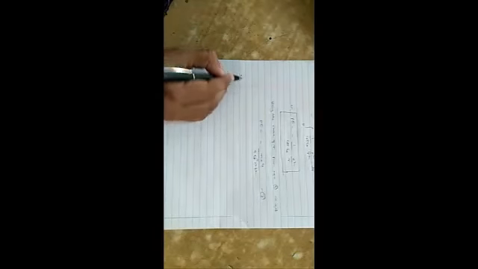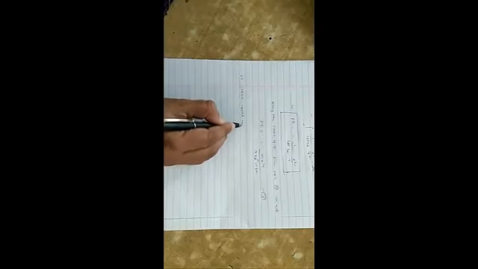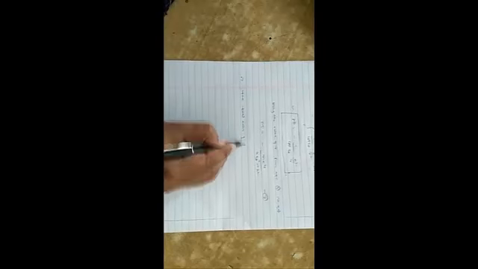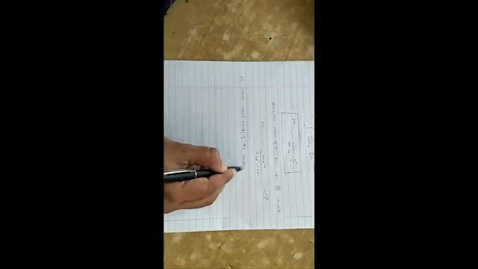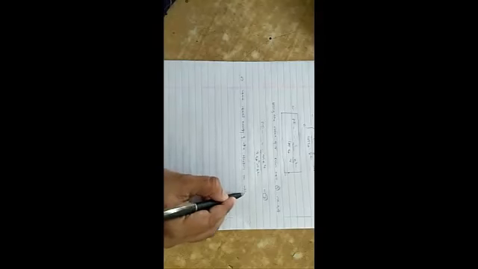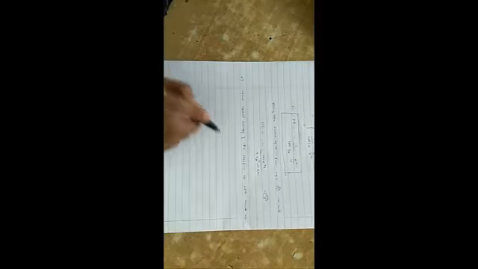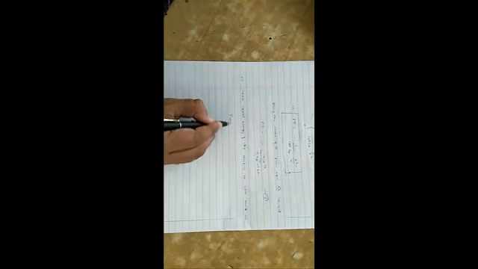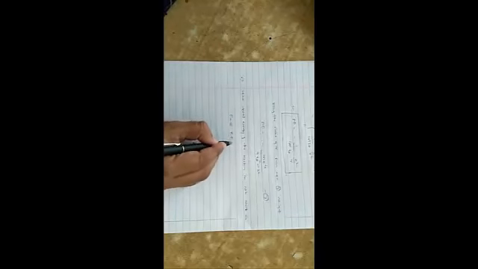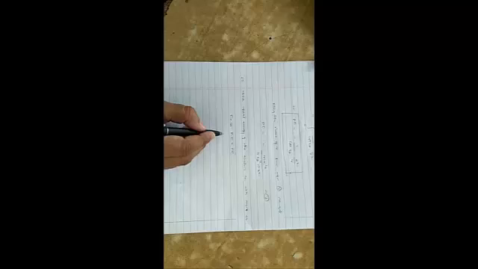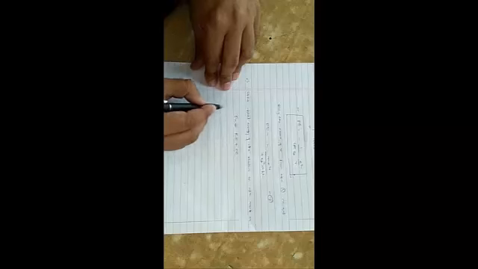Then the last, fifth one, is the total energy of the electron in the nth orbit. En is equal to, means total energy is equal to KE plus PE, kinetic energy plus potential energy. We have already calculated these two energies.